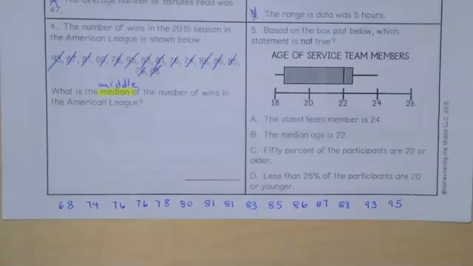See if I made a mistake, because that was a lot of numbers to go through. Once you have your list, go ahead.